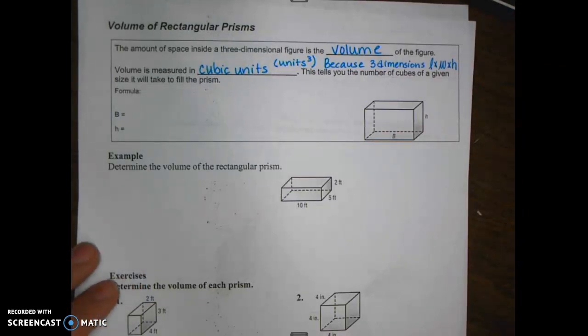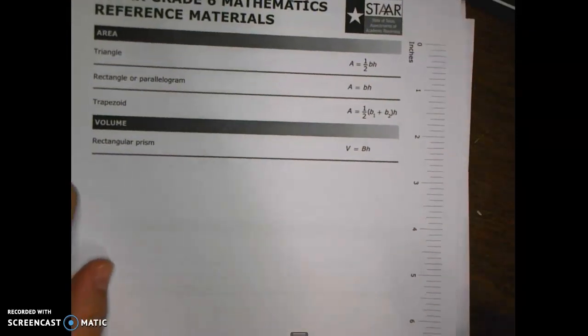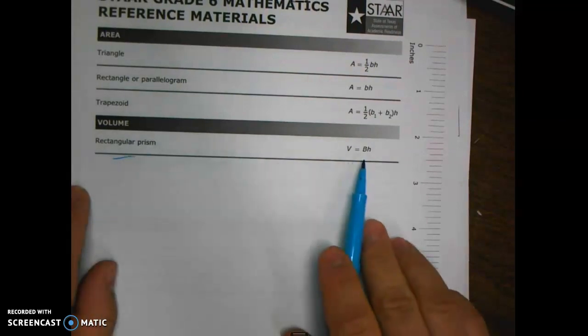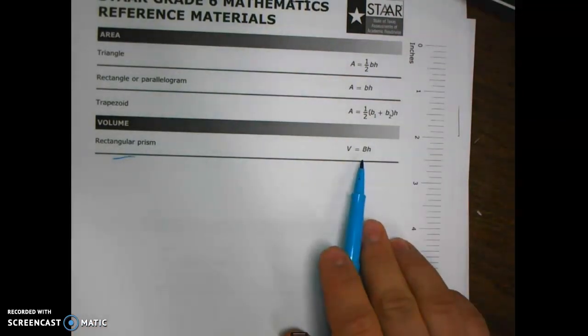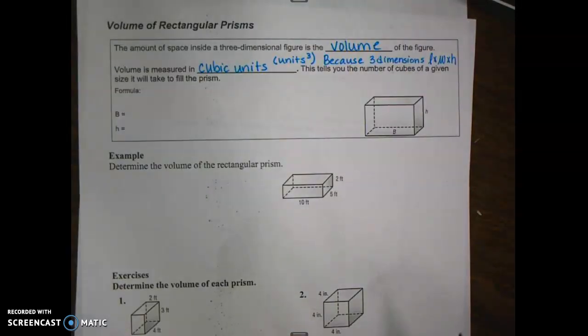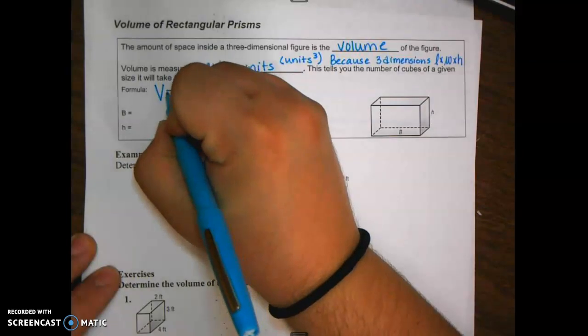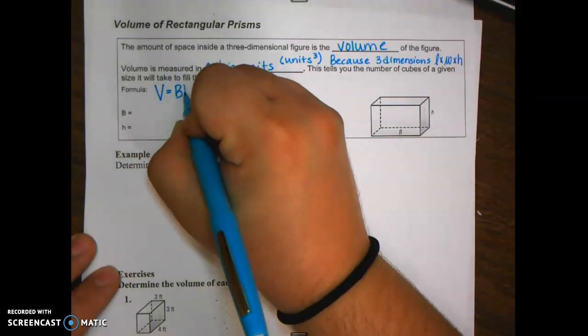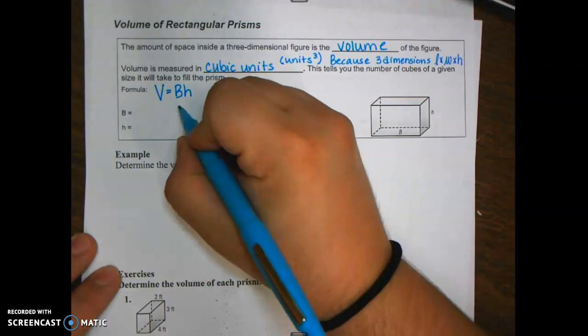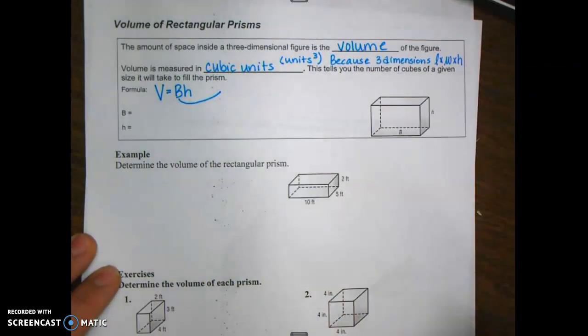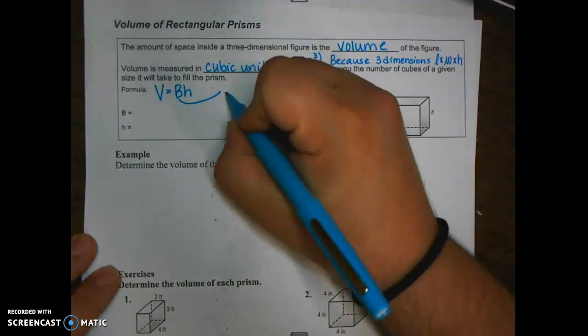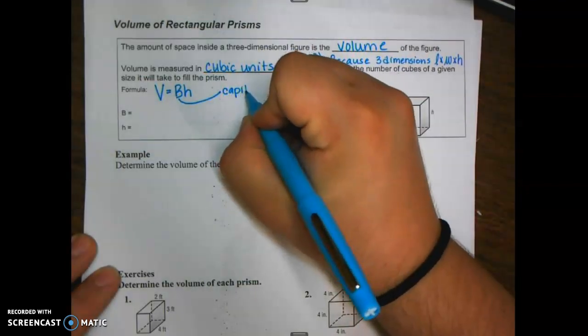So if you would look at your star chart, it has the volume of a rectangular prism right here. When you were in elementary school, you learned it as length times width times height. So we're doing a very similar activity as that, but it just has a different formula on your star chart. For the formula, I want you to write volume equals capital B times H. I want you to notice that capital B and lowercase b are different.